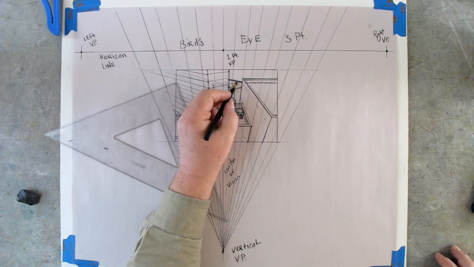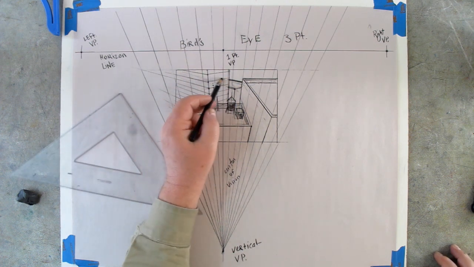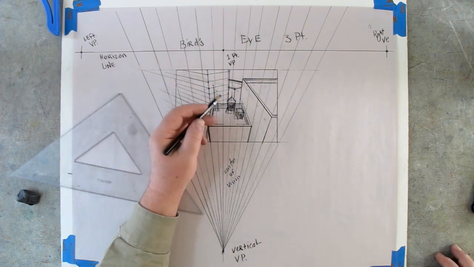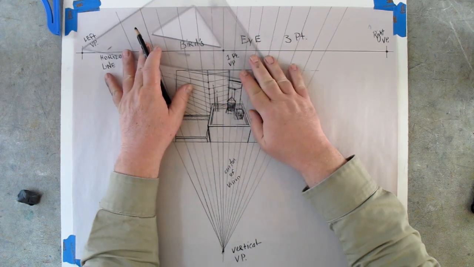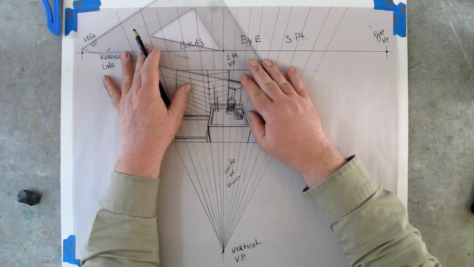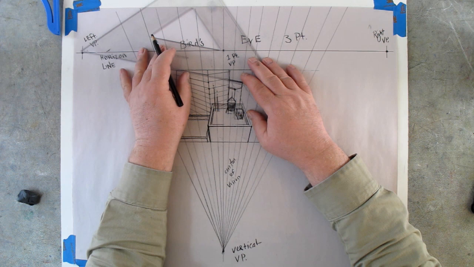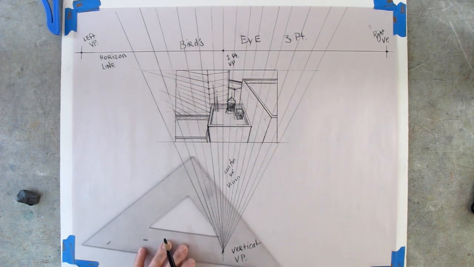And then we'd see a little bit of the side of this thing. So a little bit of that side would be going off into the distant left vanishing point, going that away. As far as that goes, we wouldn't see this one. We couldn't see that one. We'd only see the second one if we could see the back corner of this, but we can't see the back corner.